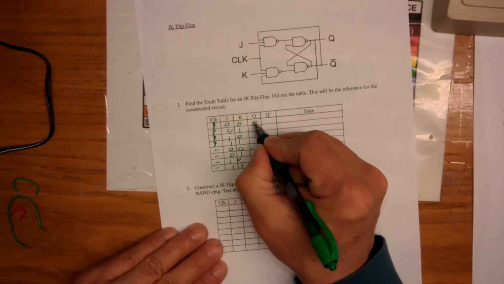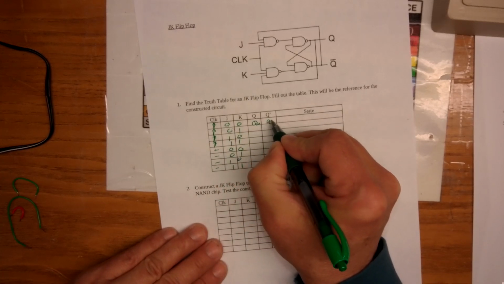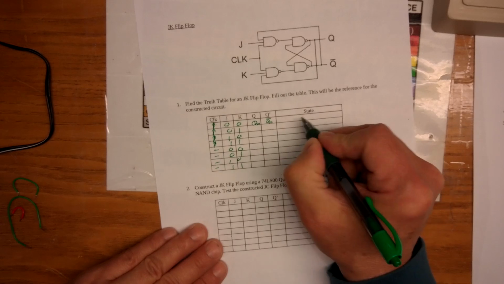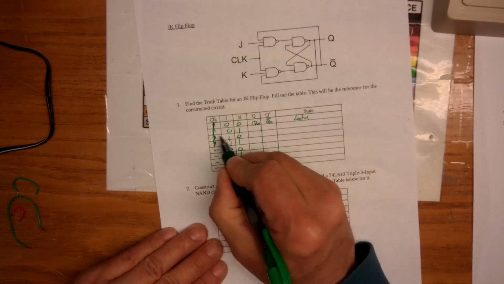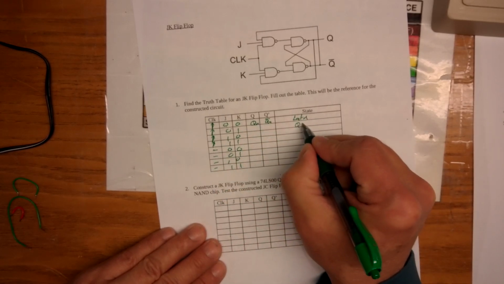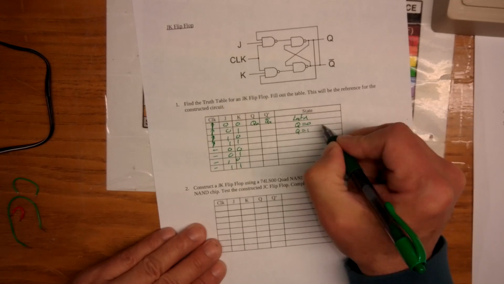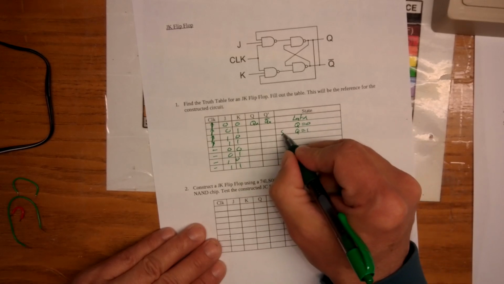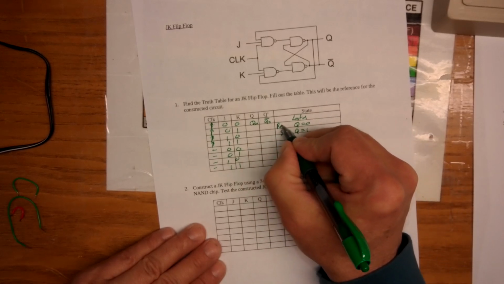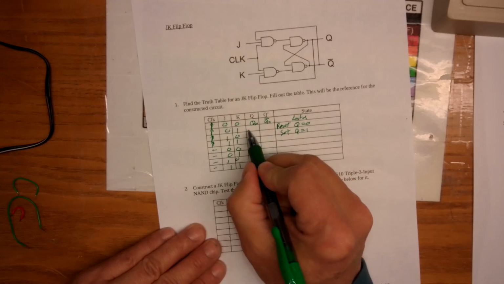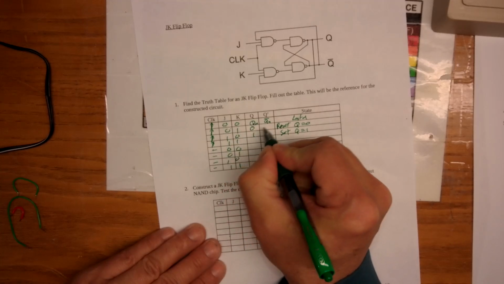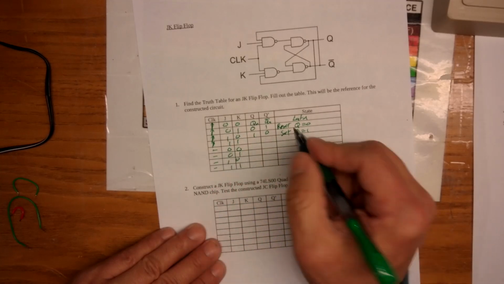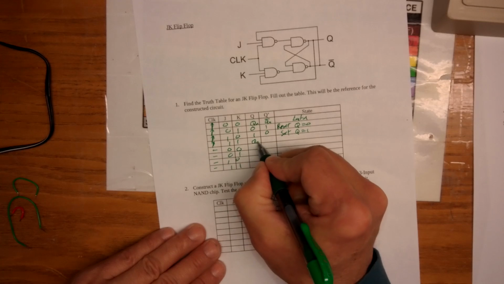This is going to stay the same. That's the previous value. That's previous value. So your latch state. You're going to have a Q is 0, Q is 1. So that's going to be set and reset. Look them up, what they say they are. Use them. 1, 1 is going to be toggle.